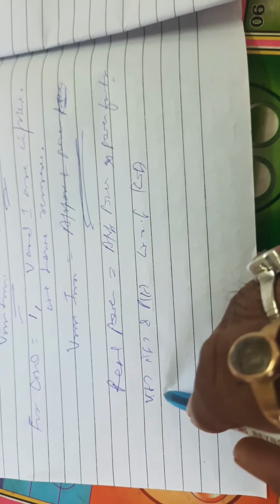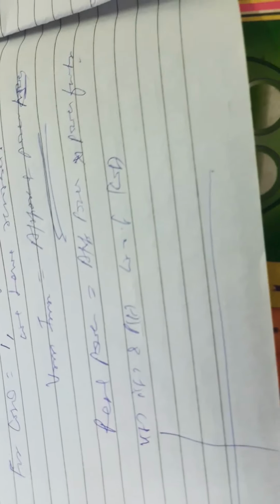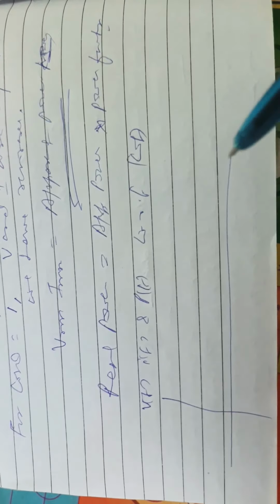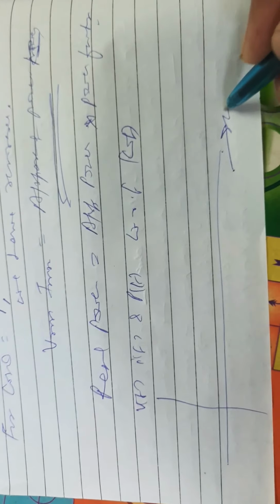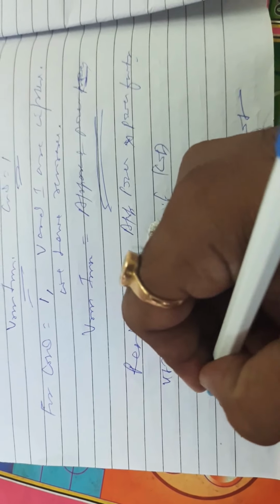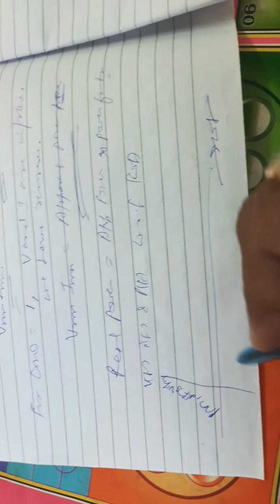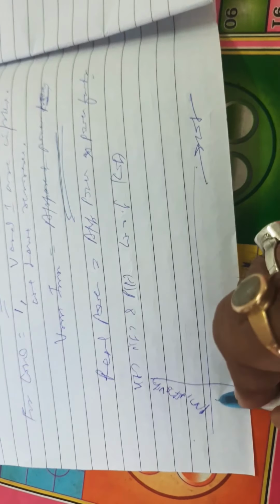So we'll just draw over here a diagram, a curve where we can show the variation of P(t), V(t) and I(t) with respect to omega t.